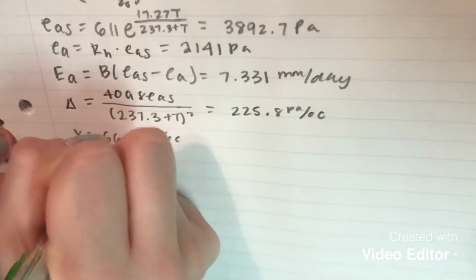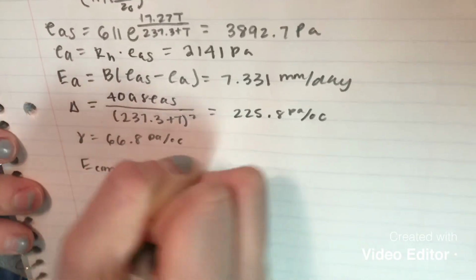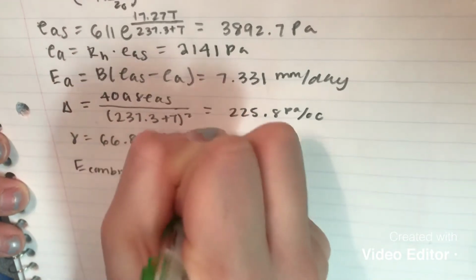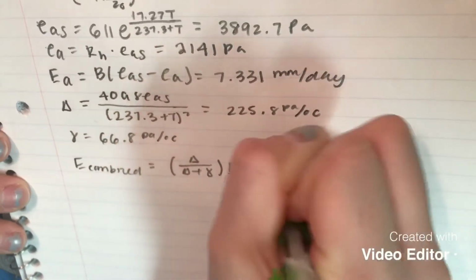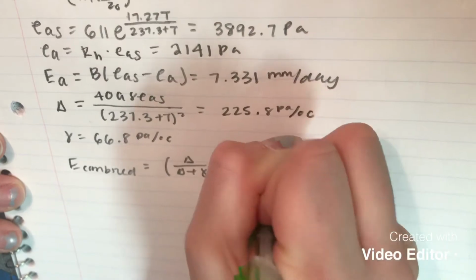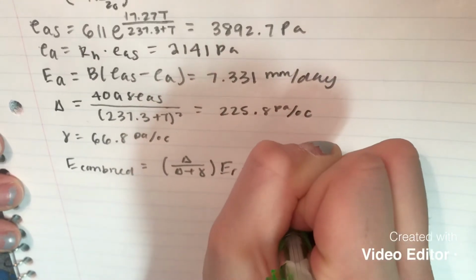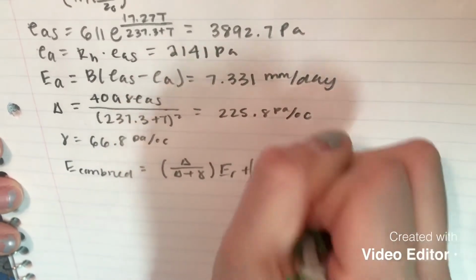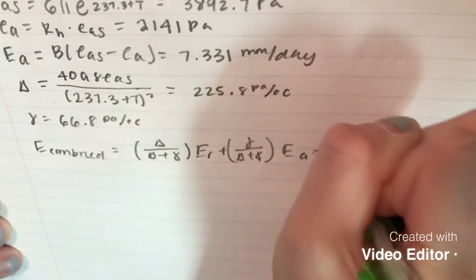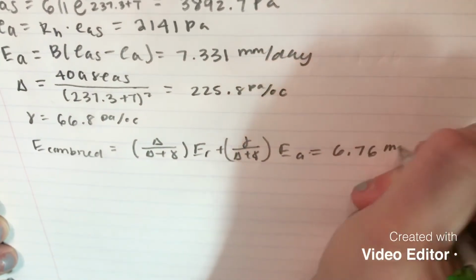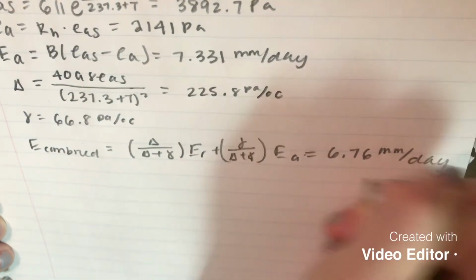So our E combined equation is then equal to delta over delta plus gamma times ER plus gamma over delta plus gamma times EA. And when you do that and plug in the numbers we got, you get 6.76 millimeters per day. And that is your final answer.